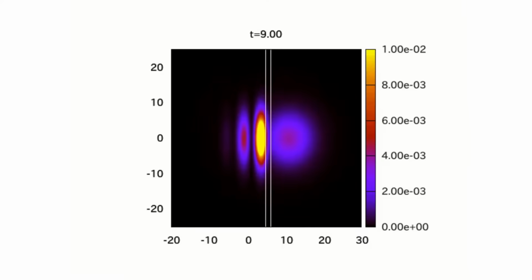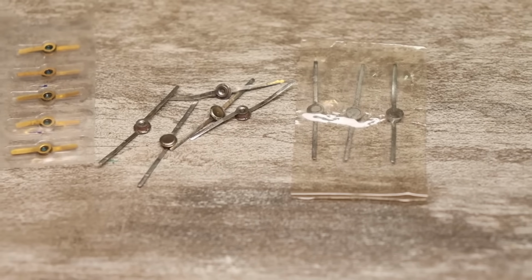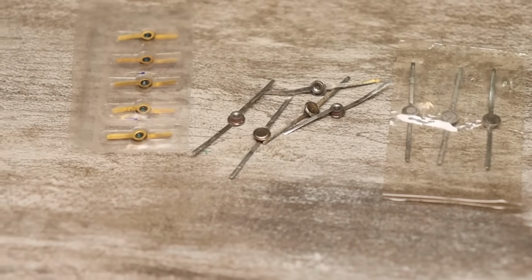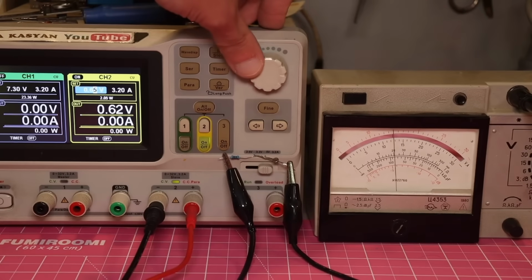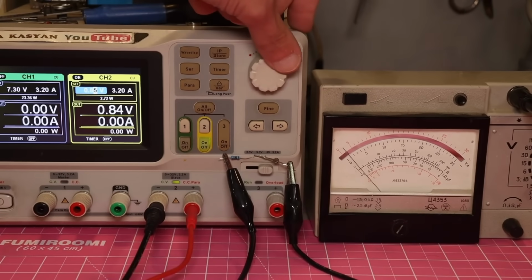On the other side, there remains a non-zero amplitude, which means there is a non-zero probability of finding the particle on the other side. Now, let's move from theory to practice. In circuit diagrams, the tunnel diode is often depicted with the symbol shown. It's important to emphasize that the tunneling effect only appears at a certain voltage across the diode.